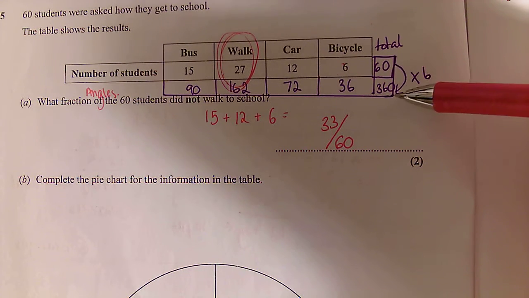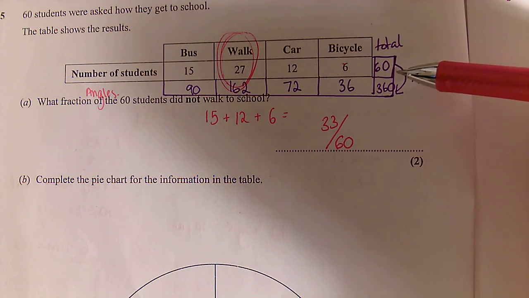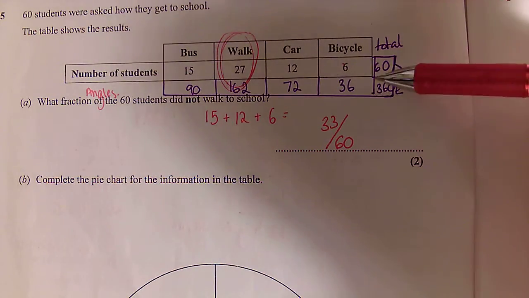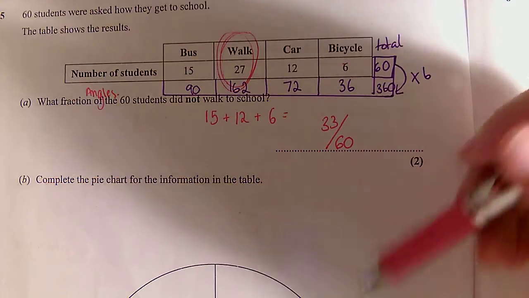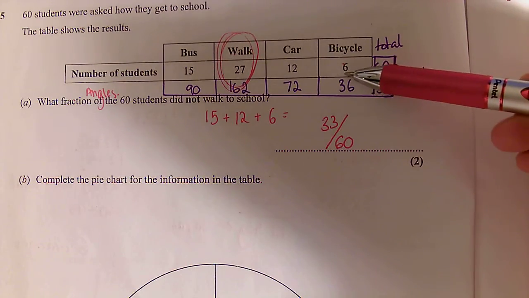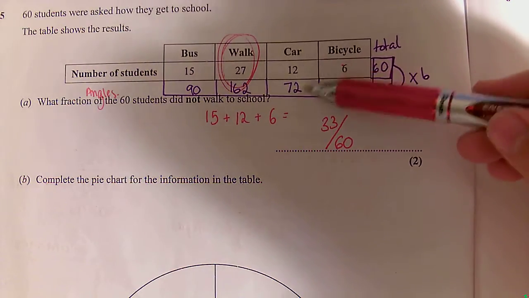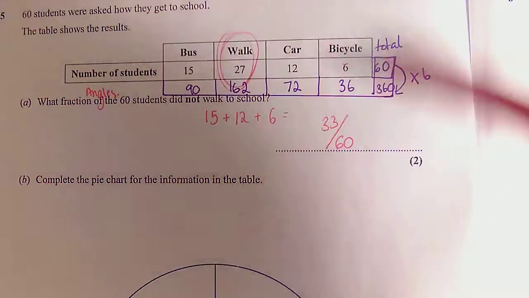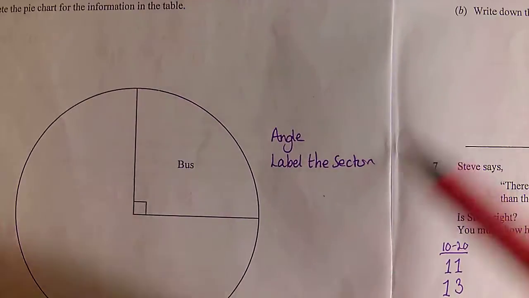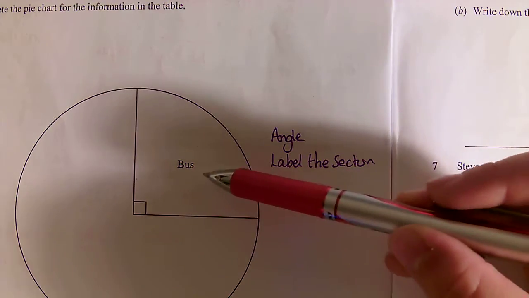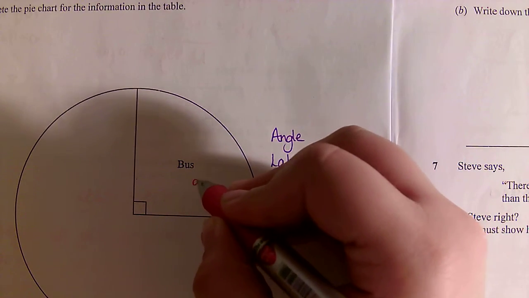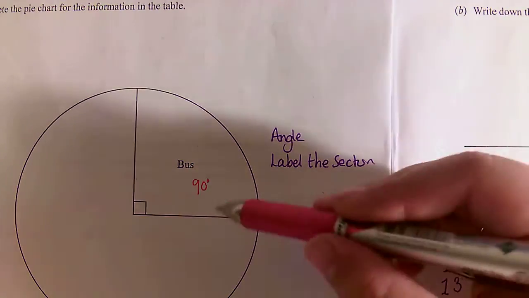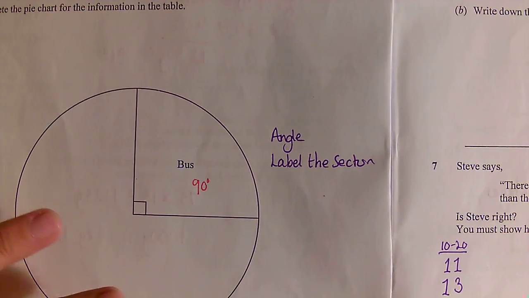So I need to find my multiplier now. What have I times 60 by to give me 360? Well, I know it's times by 6, but if you didn't, you could do 360 divided by 60. So my multiplier is 6, and what I've done there is just times everything by 6, and that gives me my angle. I haven't got the protractor with me, but once you've got your angle, make sure that you write it on here. So the bus is 90 degrees, and we label the section as bus.